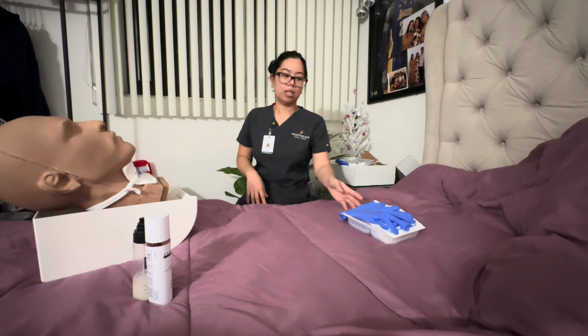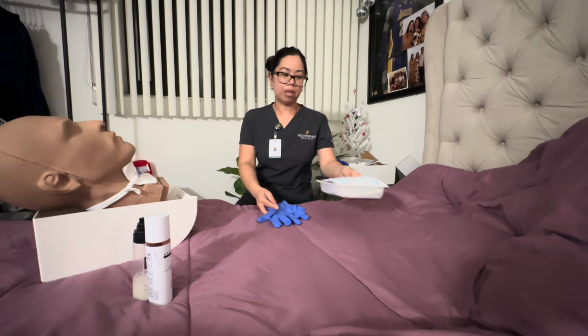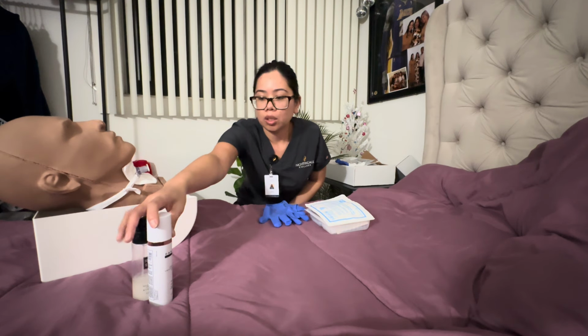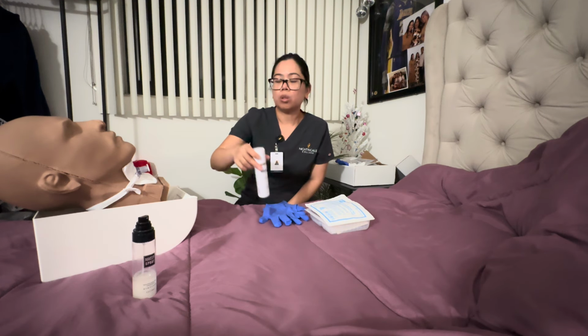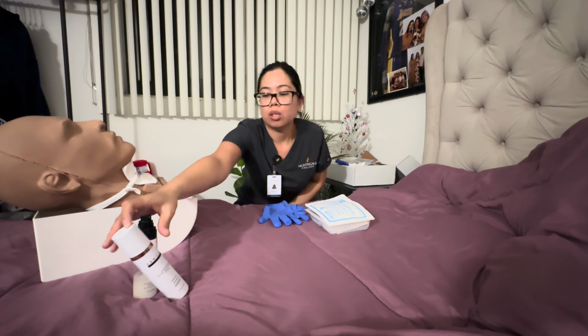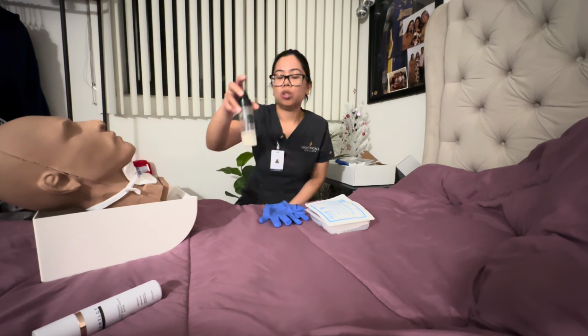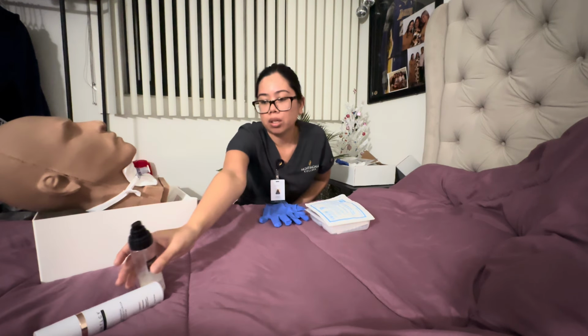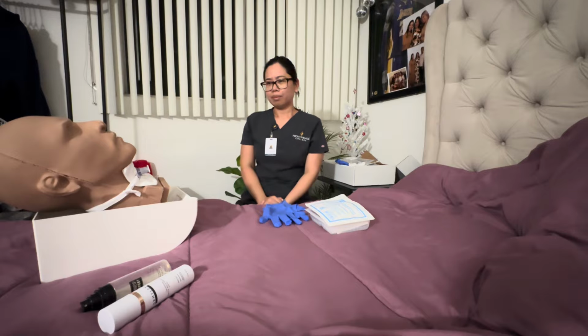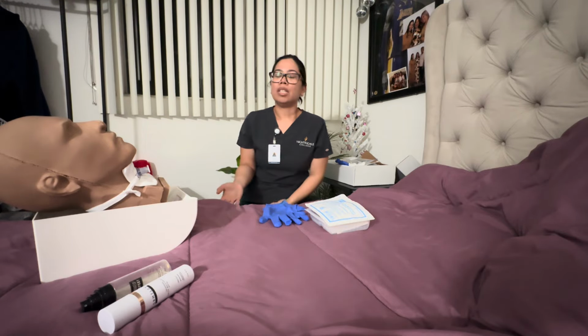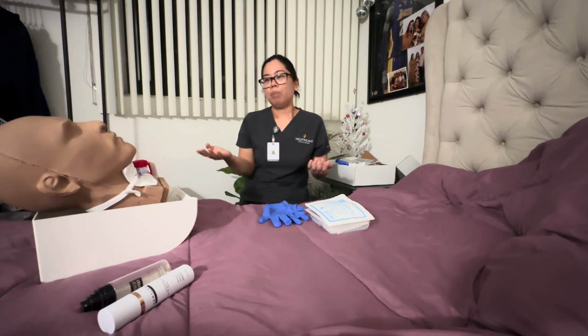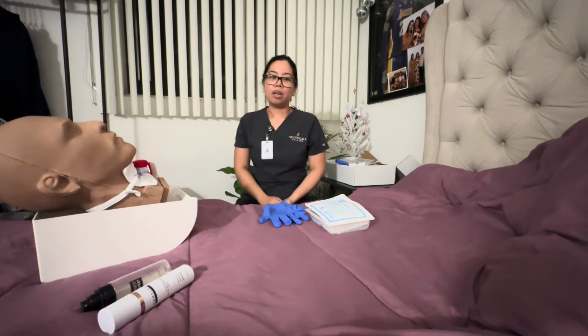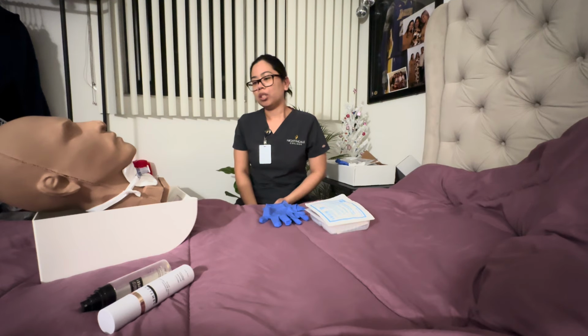For the purposes of this video, I have clean gloves over here, my trach kit. This is my sterile normal saline, and this one over here is the hydrogen peroxide. We have the patient who has a tracheostomy over here. I have the patient with the bed raised up and in a semi-Fowler's position.